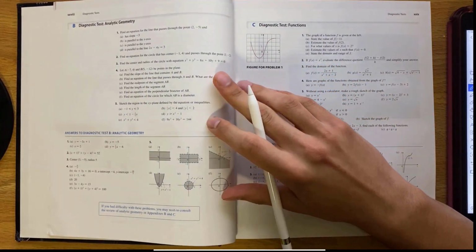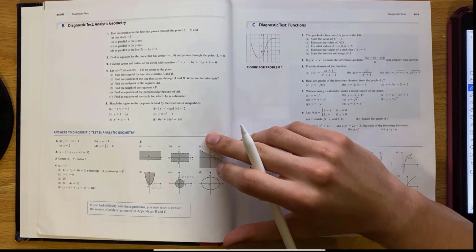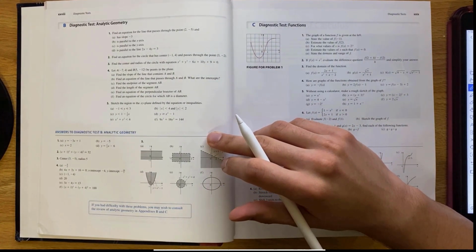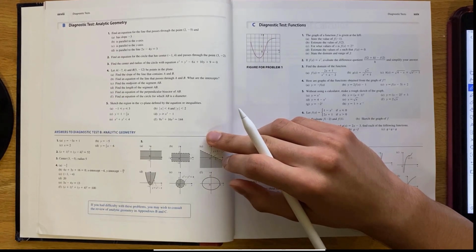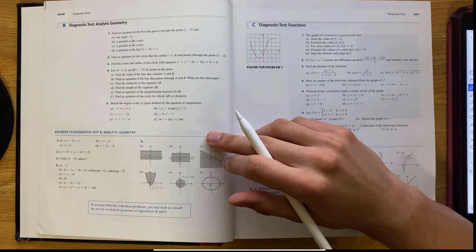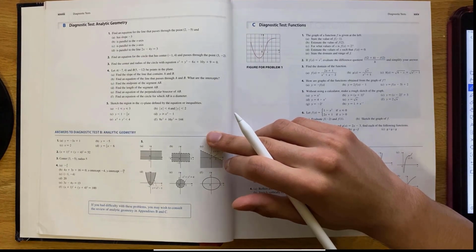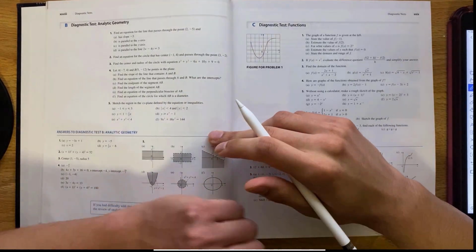Okay, so you should know some analytic geometry, basic Euclidean geometry, how to find the equation of lines, what to interpret, what type of information to extract from equations of lines, such as the slope, when two lines are parallel, when two lines are perpendicular, things like this. Okay, what else should you know?